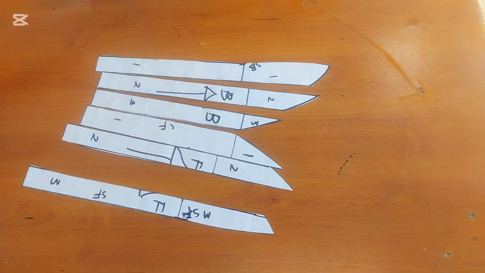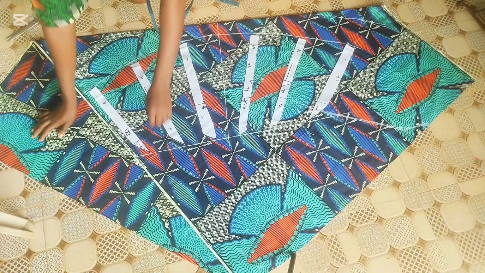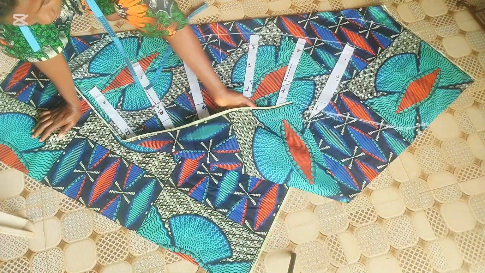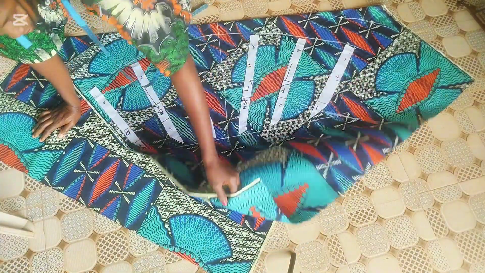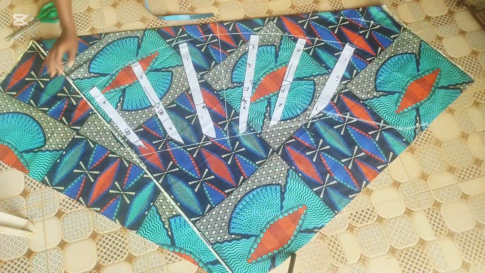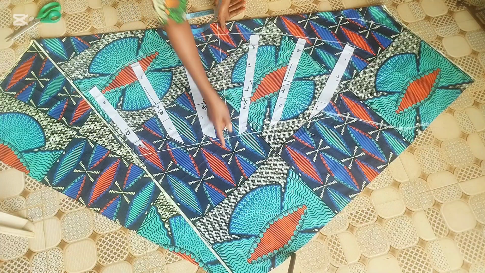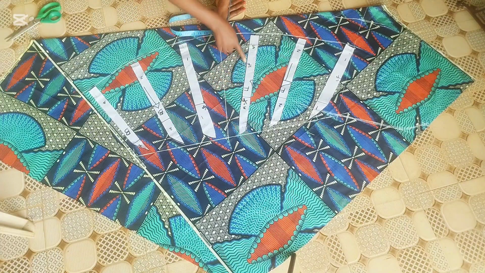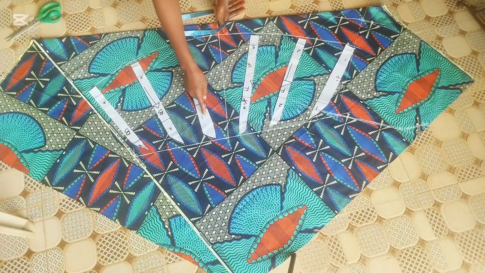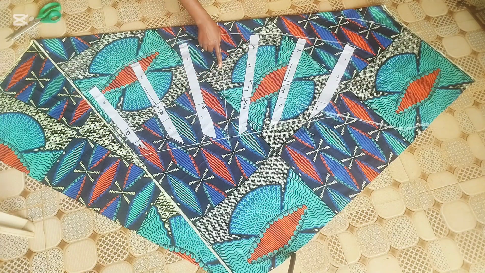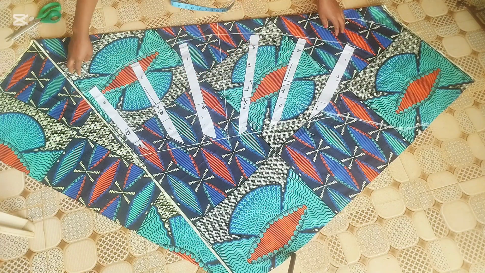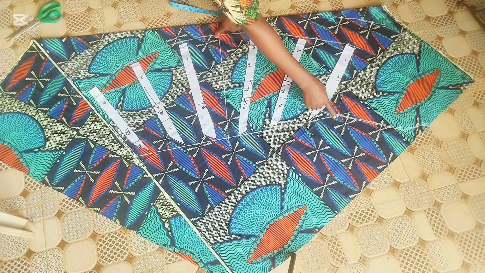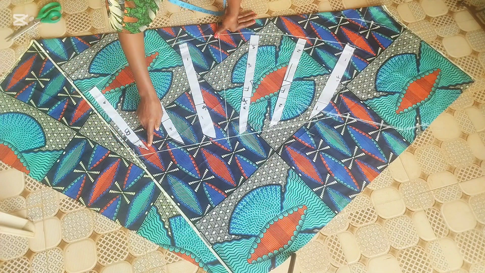Once I'm done, I'll just place it on my fabric. Now once I was placing it on the fabric, the trick here is to make sure you are placing it on the bias of your fabric, okay. It will help you to achieve that structure and that firmness you want, so it does not just slip on the body. It will have like a flare effect. So I placed them on bias, and also indicated which part is going to be the side.